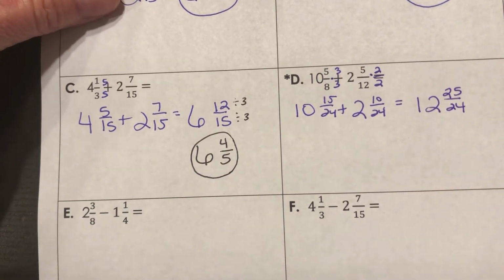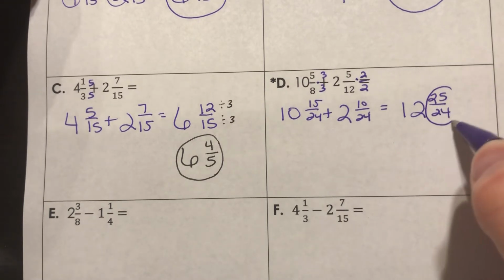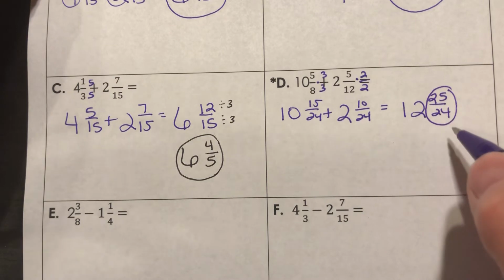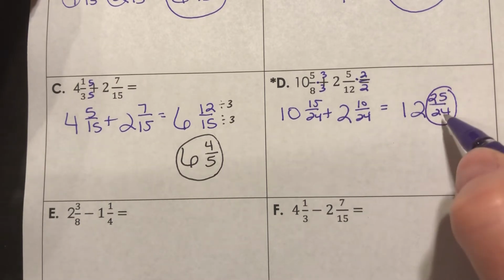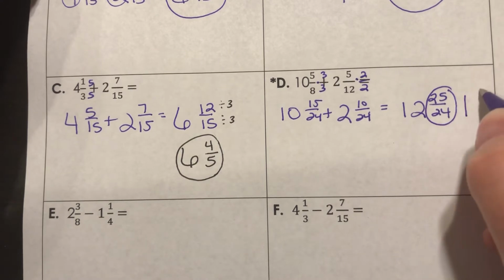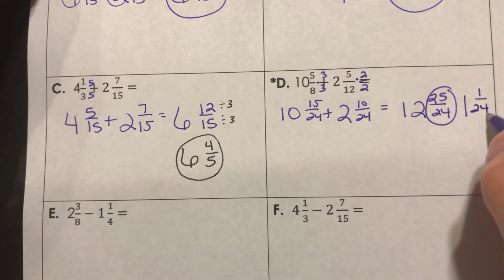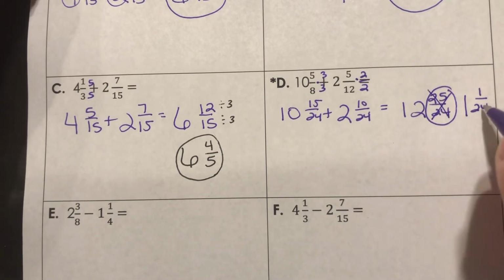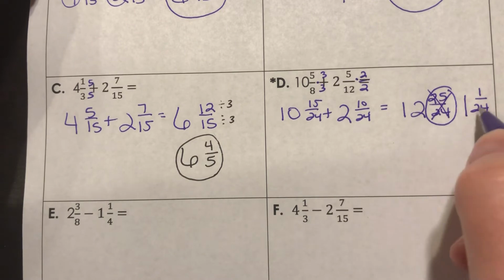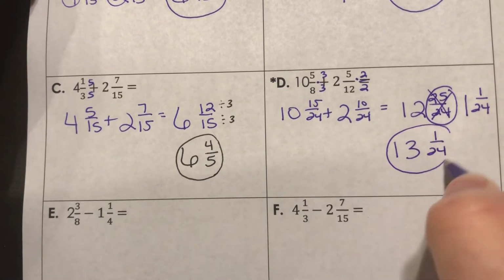Now I'm hoping that you notice, hey, you can't do that. That's improper. I can't leave this 25/24ths the way it is. So I'm going to change 25/24ths into a mixed number, and 24 goes into 25 one time. There's 1 left over, right? 24 plus 1 is 25 out of 24. So I'm replacing this with 1 and 1/24th. And when you put those together, 12 plus 1 is 13 and 1/24th.